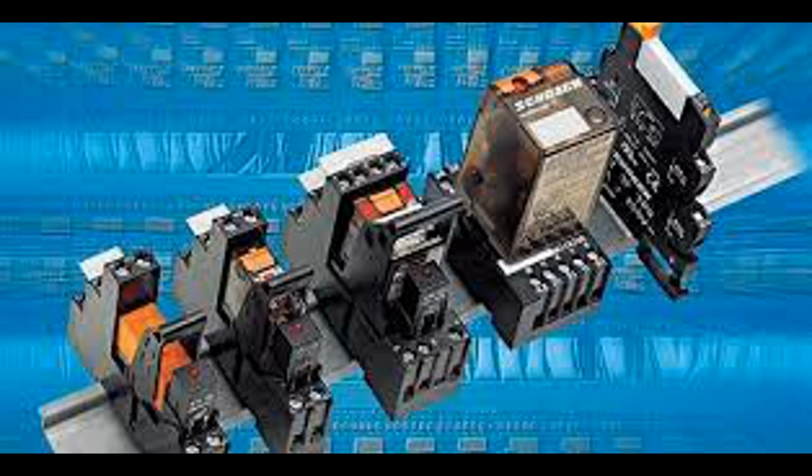Types of relays and how they function. Part 2. Relays are electrically operated switches that use an electromagnet to mechanically control a set of contacts. They are widely used in control systems, communication circuits, and other electronic applications. Here are some of the most common types of relays and their functions.